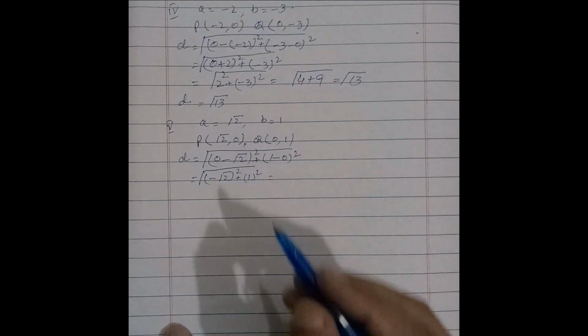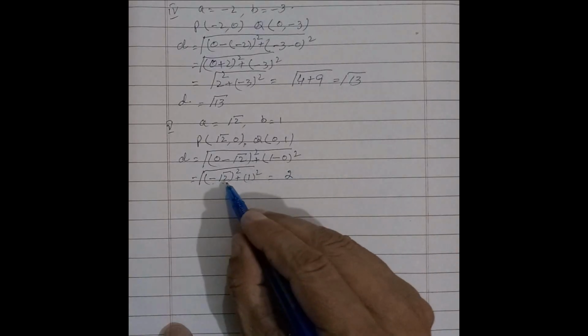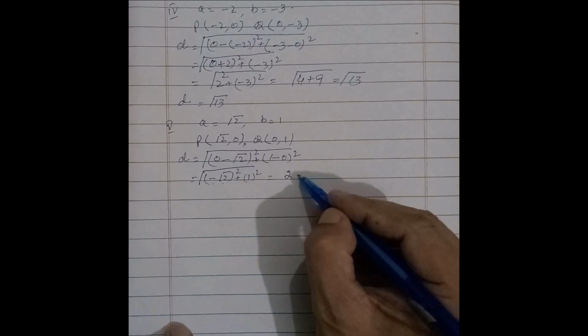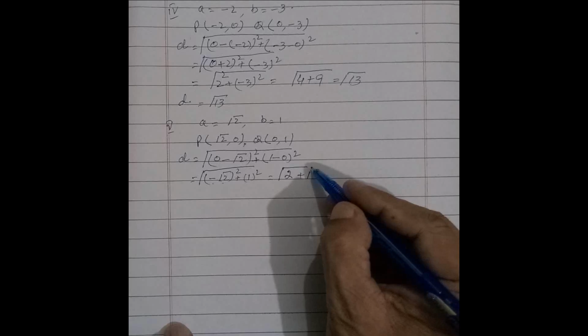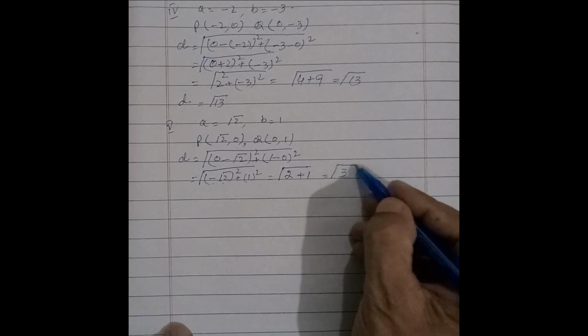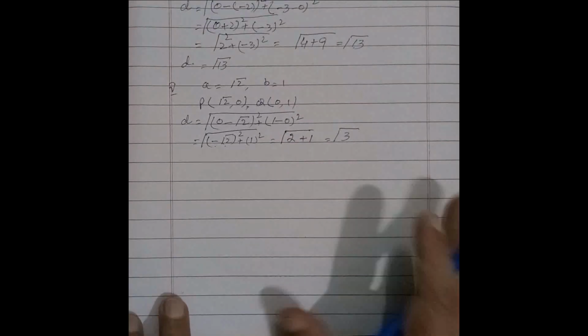Minus square root 2 whole square is 2, and 1 square is equal to 1, which is equal to 3. So 3 is the answer of the distance between P and Q.